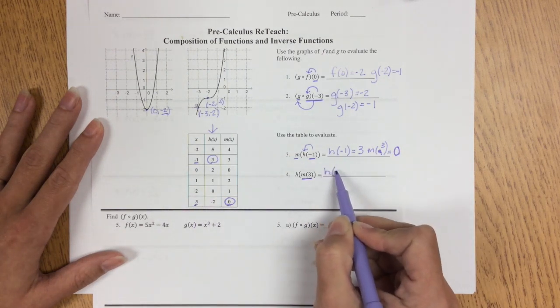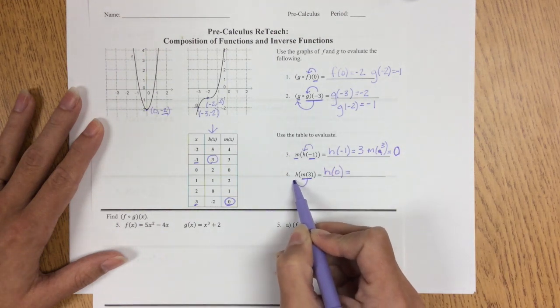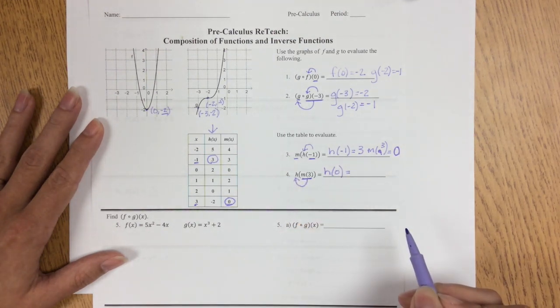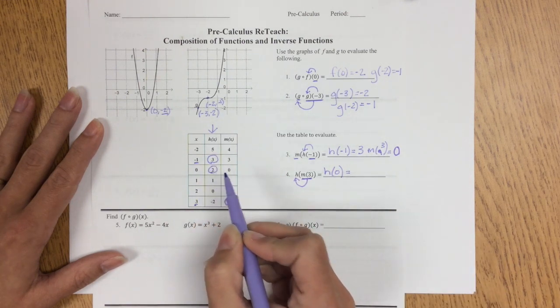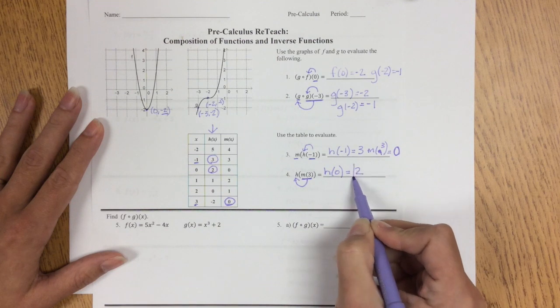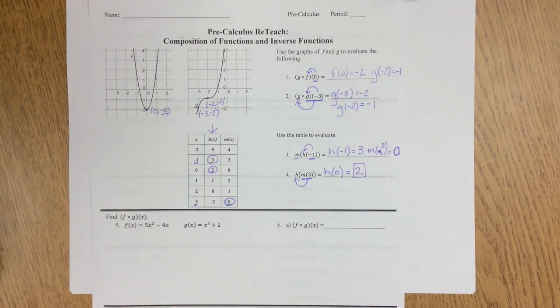So what is h of 0? Because now we're going to take this whole thing and plug it in to h. So find 0, plug it into h, and we get 2. All right, so that is finding compositions from graphs and tables.